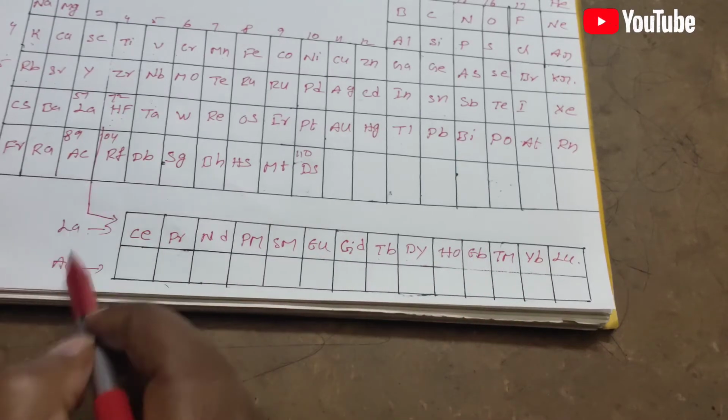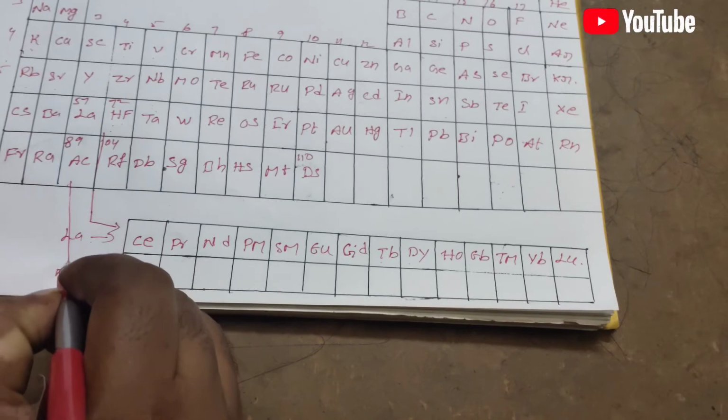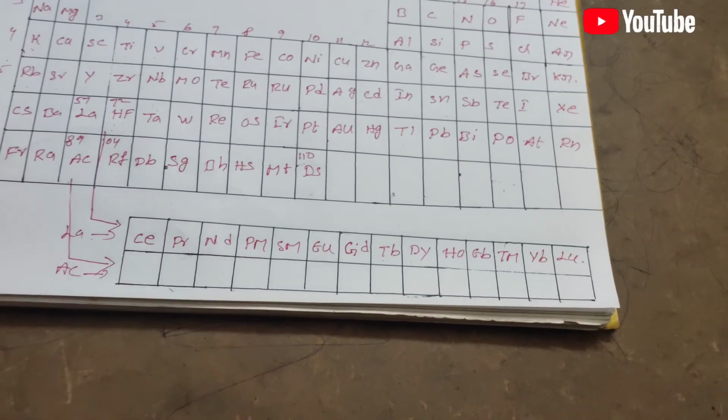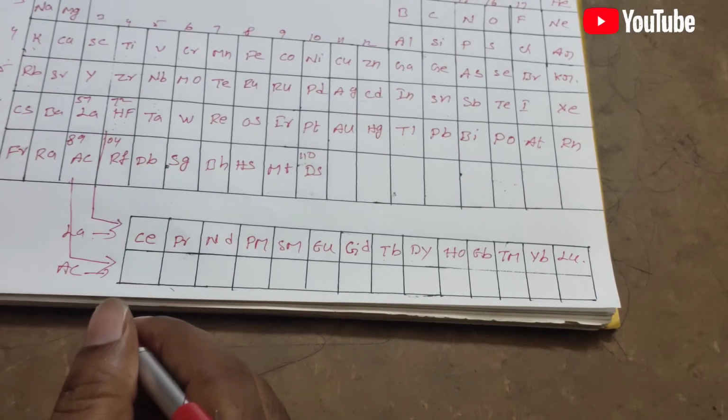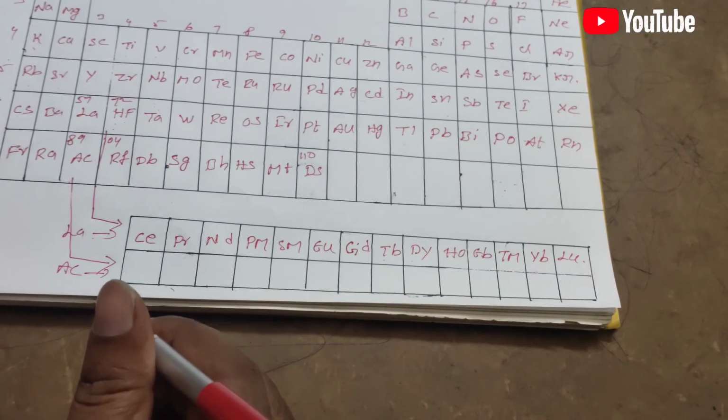And here, the 14 elements after actinium are called the actinoids. The actinoids start with atomic number 90.